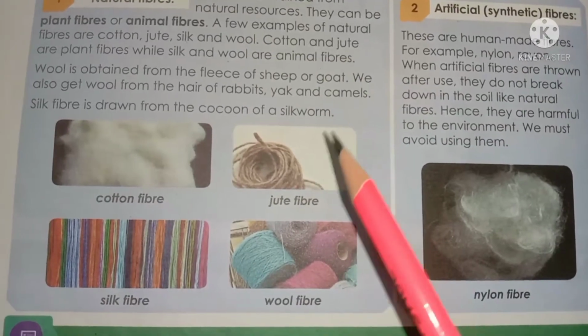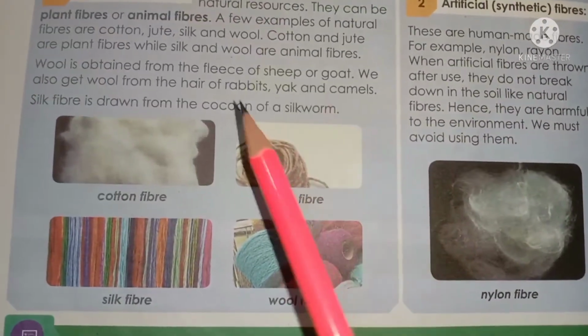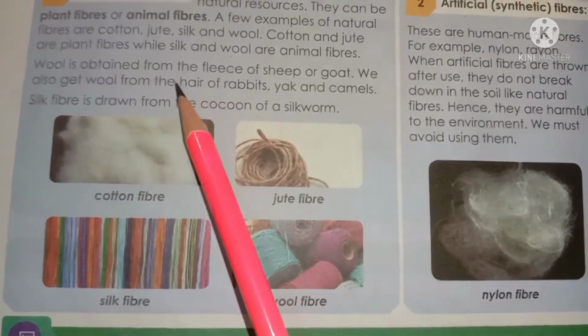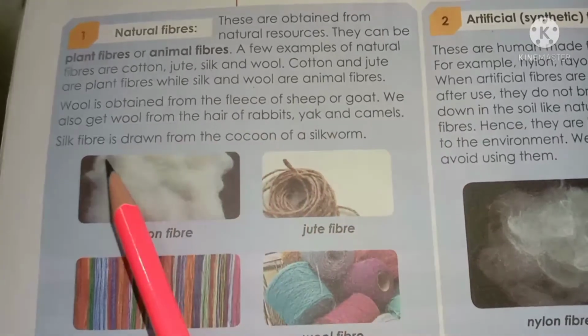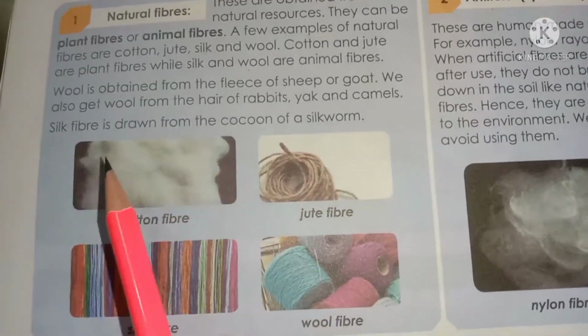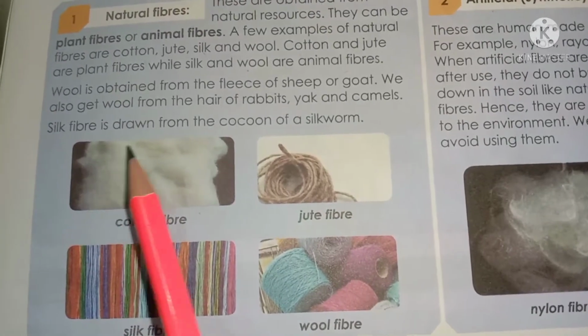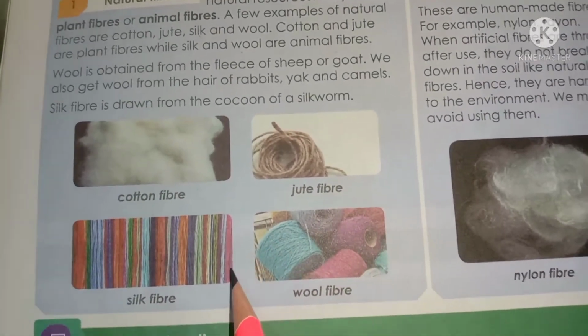The upper layer, the fur, is removed from the sheep, and that is called wool. We also get wool from the hair of rabbits, yak and camels. Silk fiber is drawn from the cocoon of a silkworm.